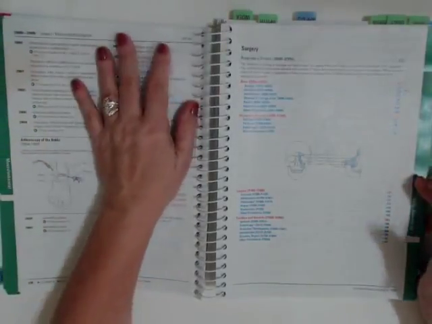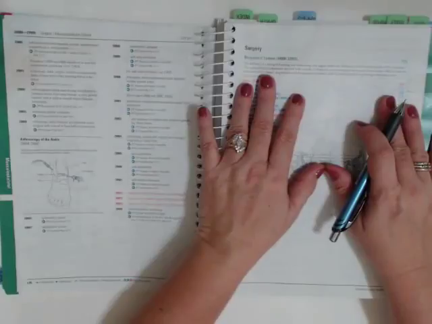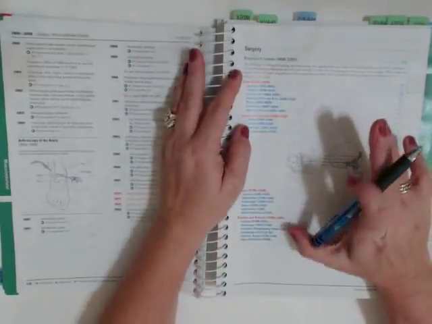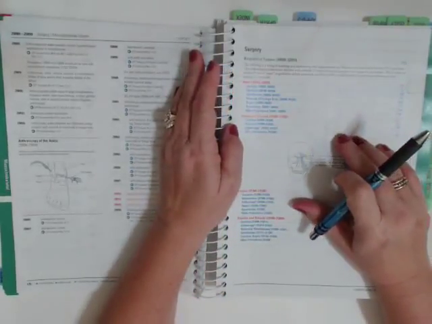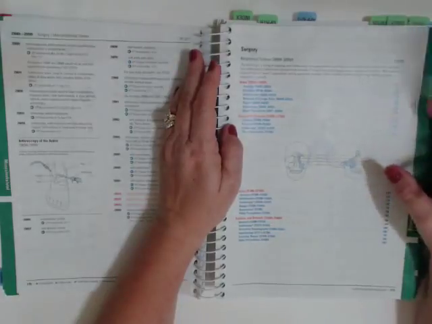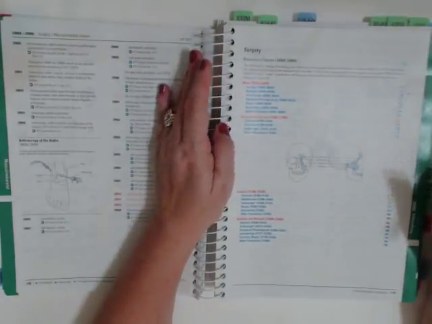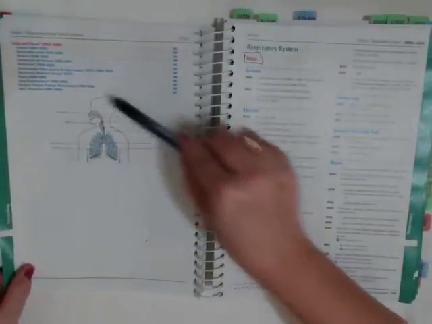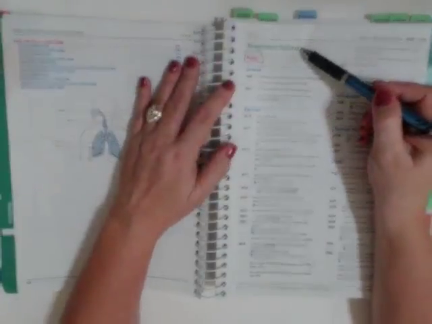Okay, and that is it for musculoskeletal, and we go right into respiratory. Bet you thought you were going to get to rest, but you do not. The respiratory isn't that awful bad, I promise. It's not too many pages. Again, you have your table of contents here and a great page for notes and to look at different body parts. So here's the respiratory system.